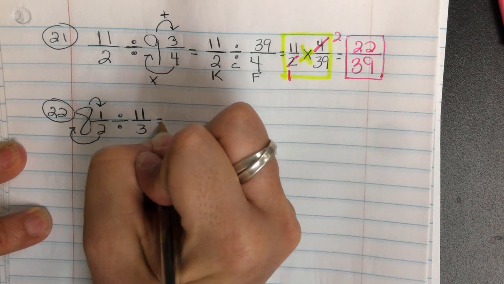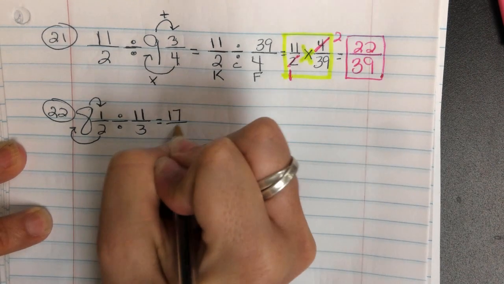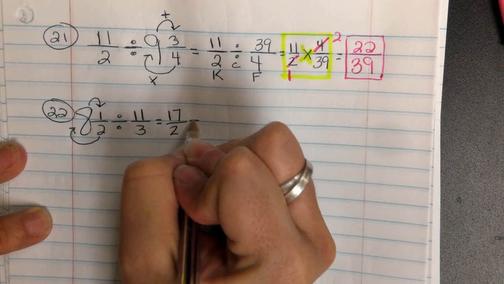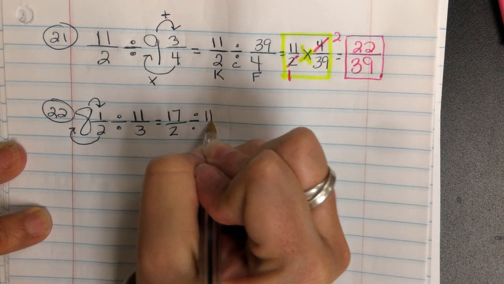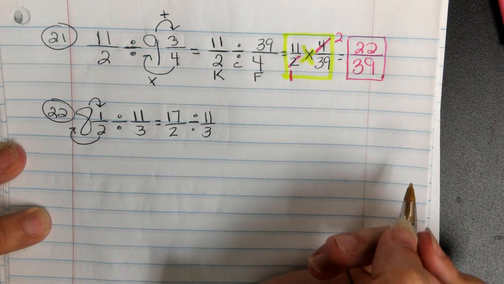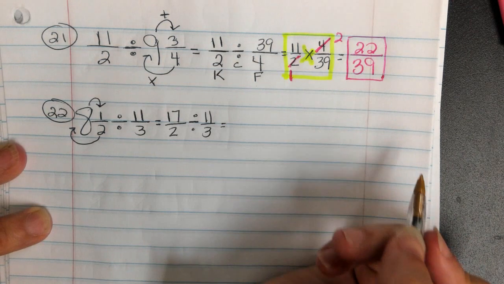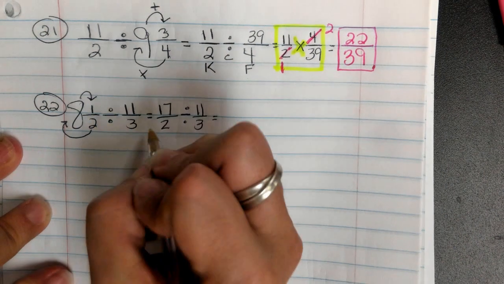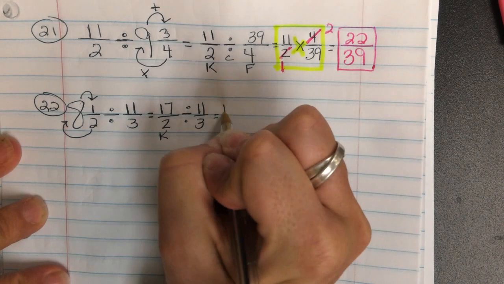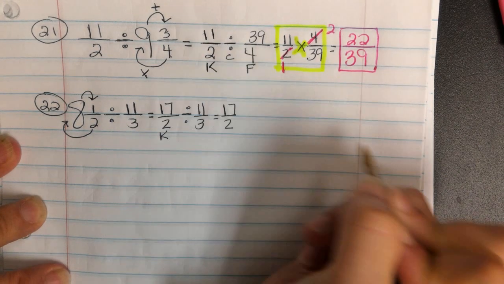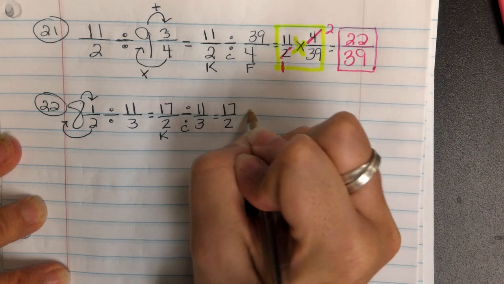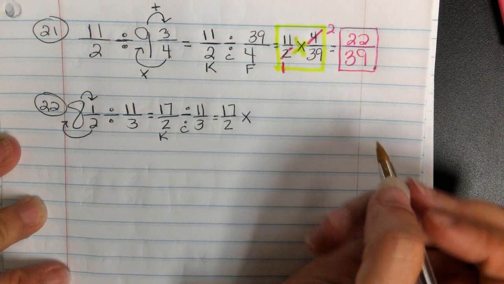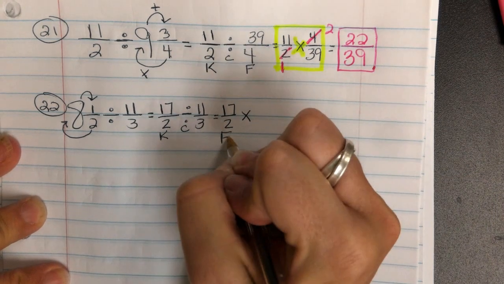It would be 17 over 2 divided by 11 over 3. Okay. Step 2, we're going to want to keep, change, flip. Keep 17 over 2. Change to multiply. And then literally flip over the second one.